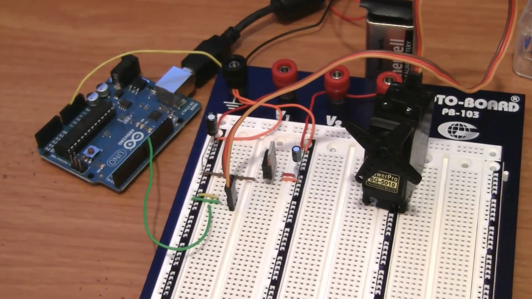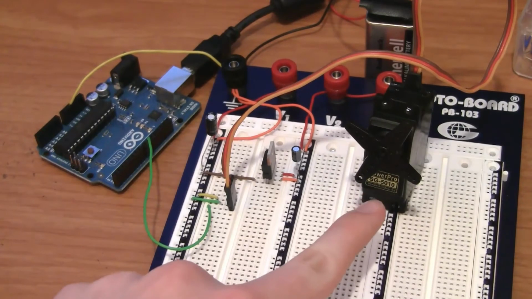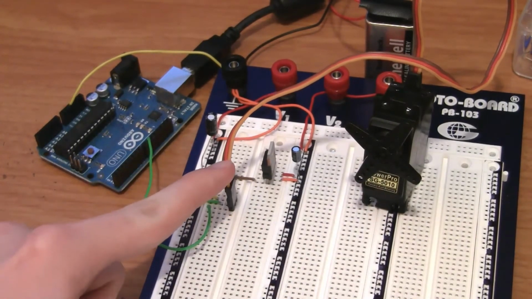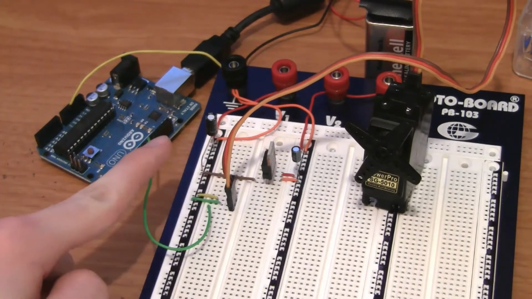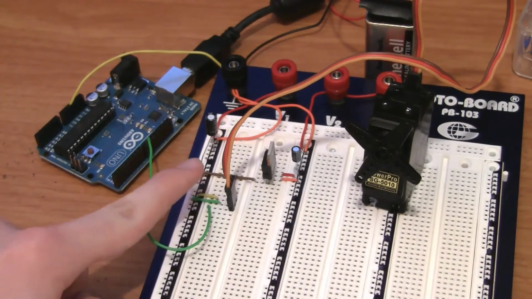Here we can see the circuit all wired up. You can see the servo motor here. It has 3 wires. The yellow wire goes to pin 9 on the Arduino, the red wire goes to its 5-volt supply, and the brown wire goes to ground.